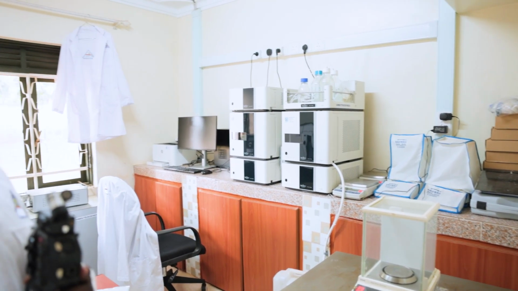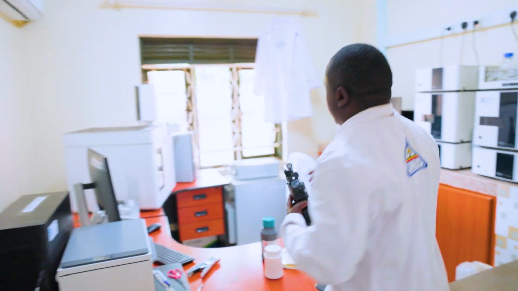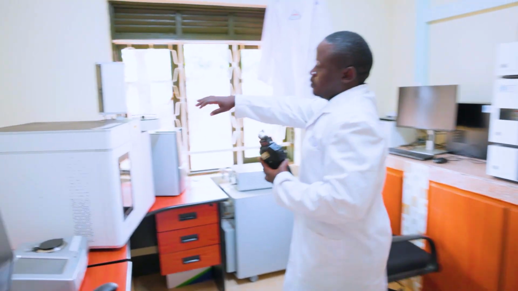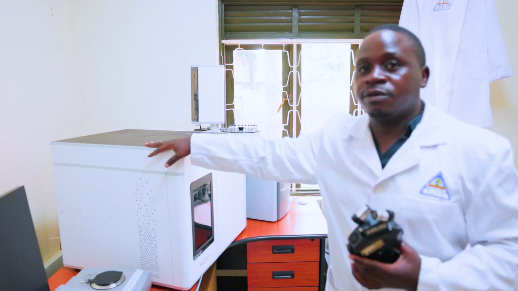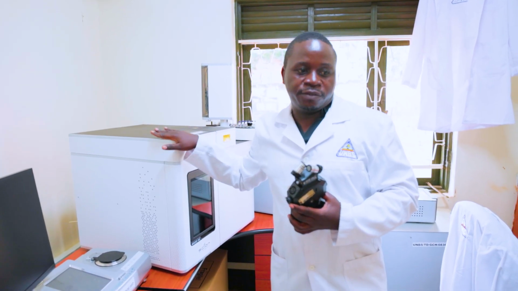We do HMF in honey. We also have the GC. This one we do methanol with. Remember, recently we did methanol analysis in alcoholic beverages. This is the one we use for that.